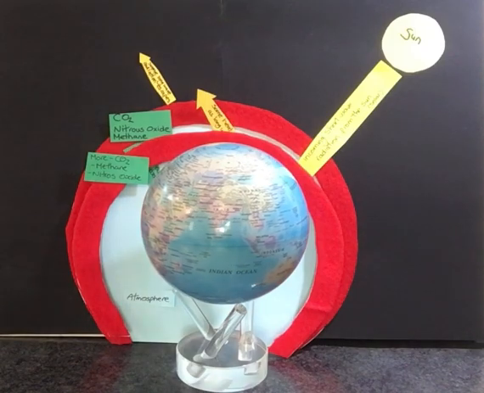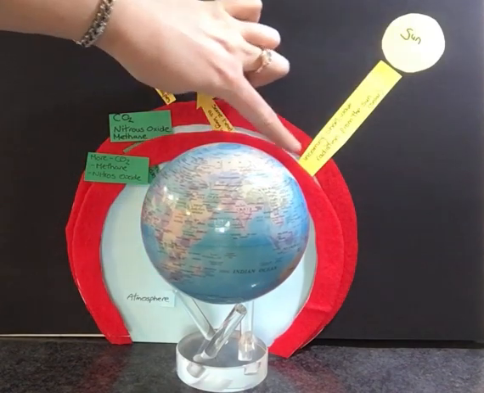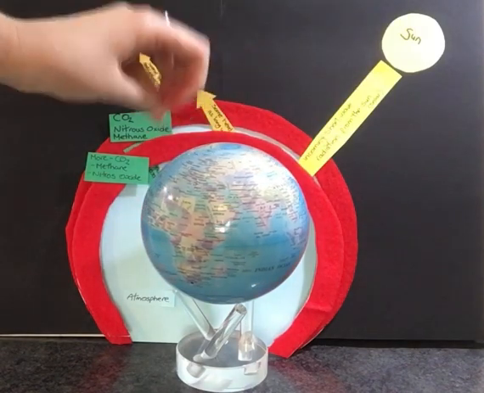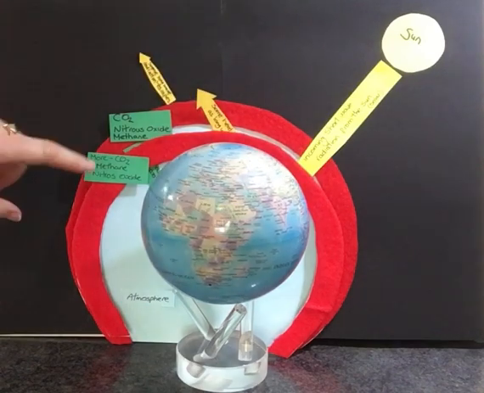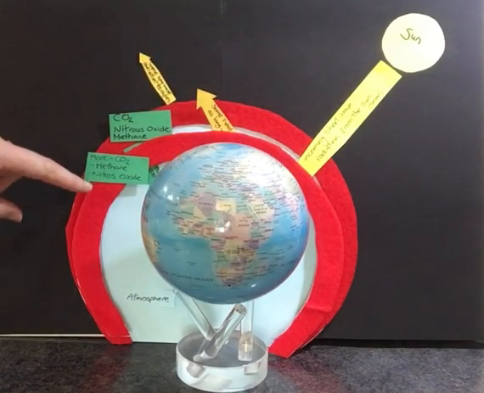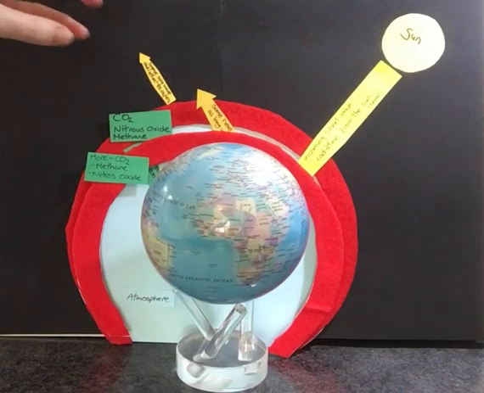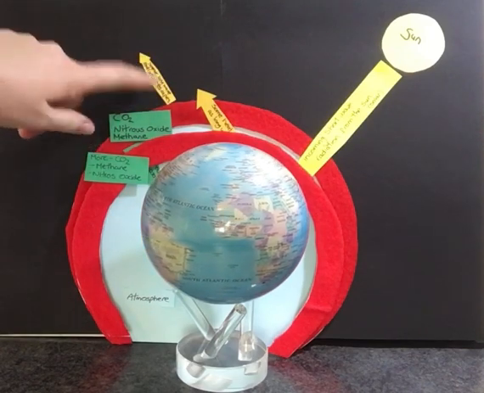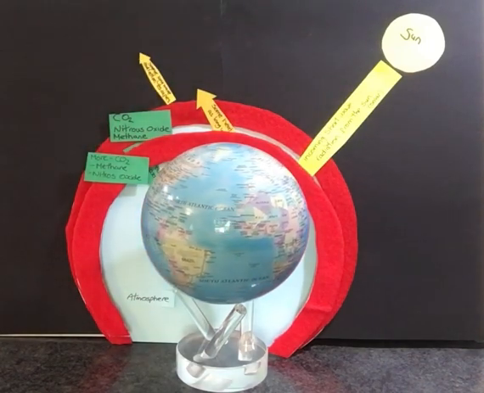So as the sun gives solar radiation, some of the heat is reflected, but because there is more CO2, methane, nitrous oxide, more of this is being absorbed, so less is escaping into space.